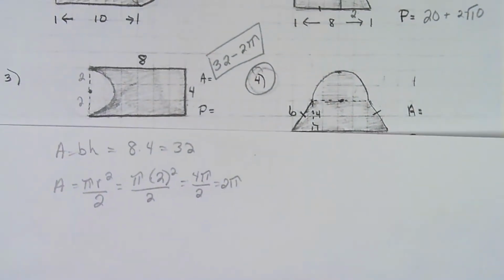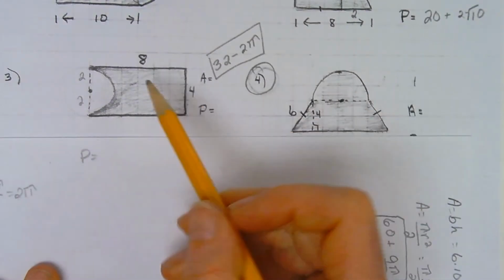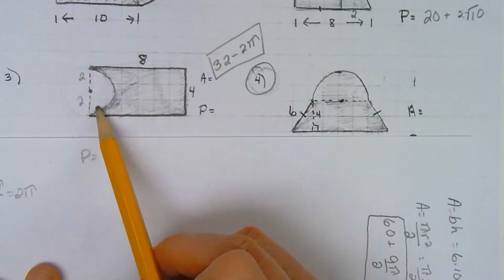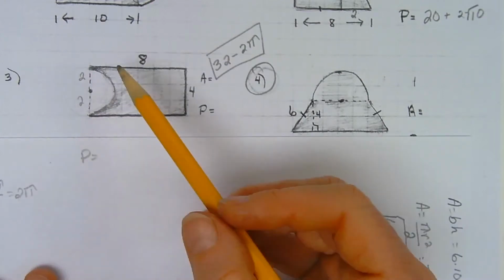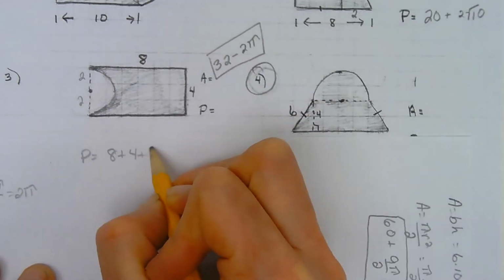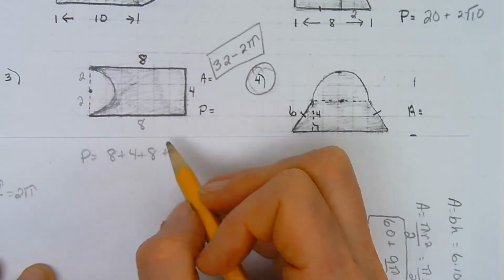Now to find the perimeter of this shape, we'll add up the edge, the edge, the edge, and then half of the circumference of the circle. Add that on there also. So 8 plus 4 plus 8 plus.